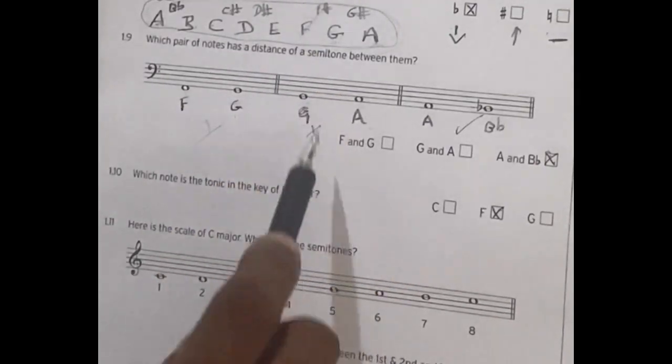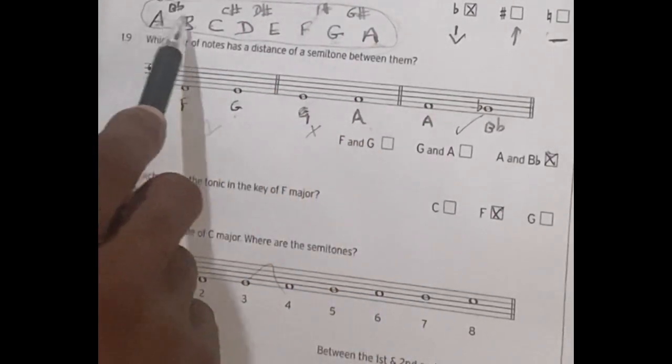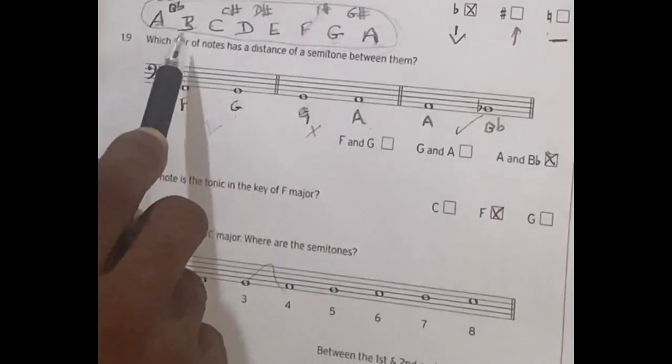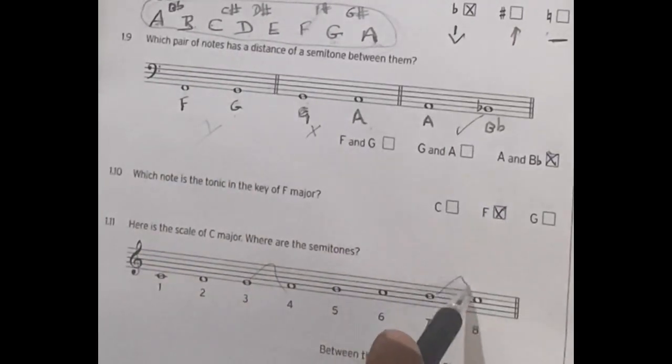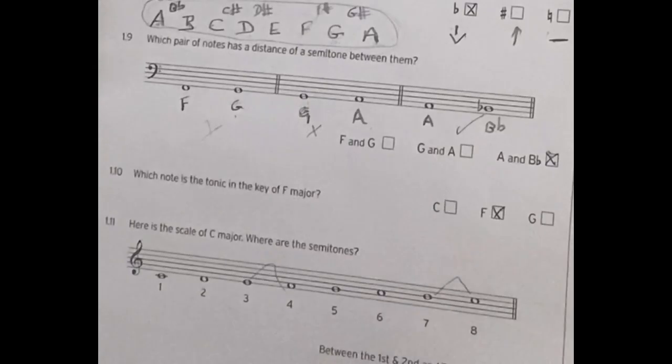F to G? No. G to A? No. A to B? No. B to C? Yes. So we've got 3, 4, and 7, 8. The right answer is 3, 4, 7, 8.